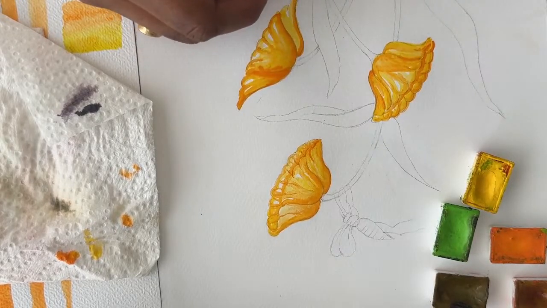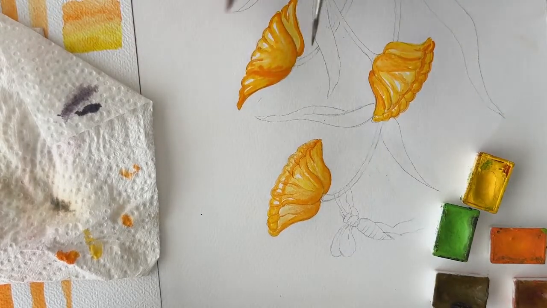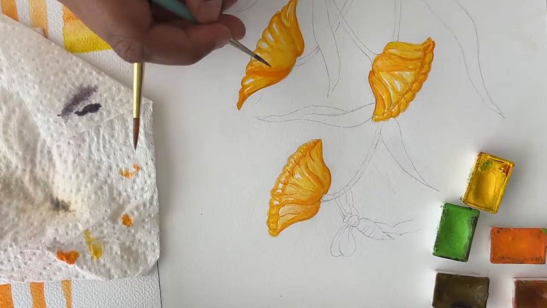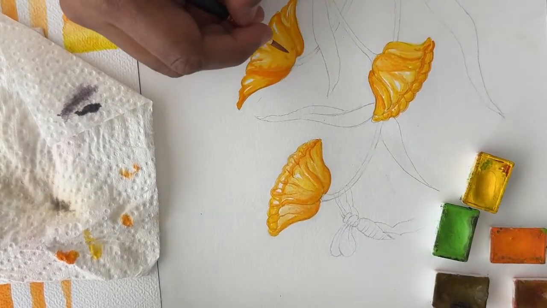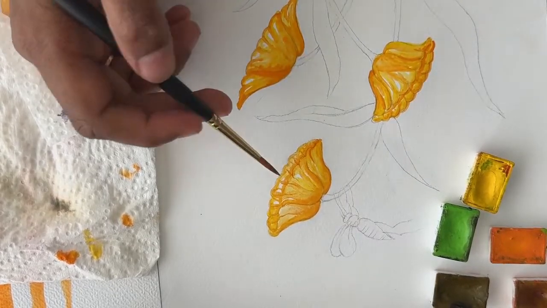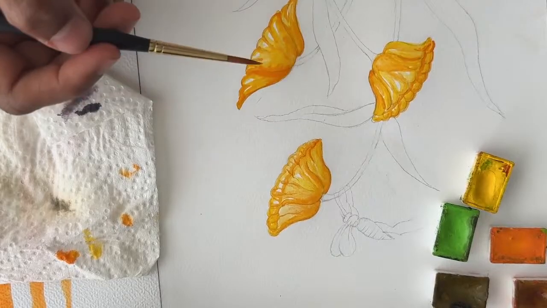But now working with gouache, it's easy for me to use. So if you have worked with gouache, you know what I'm saying. See, this is with a lot of water, this is with less water, so you can see the difference.